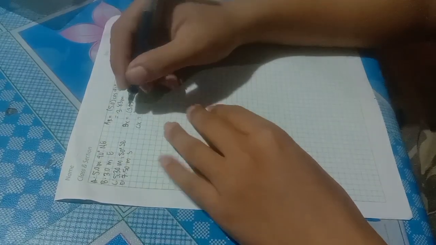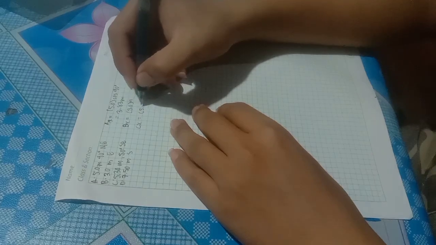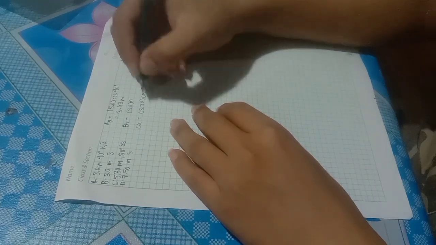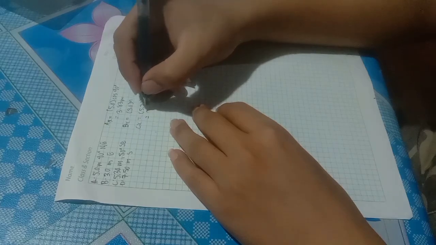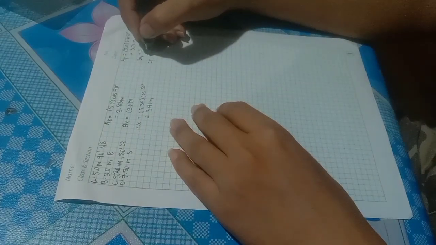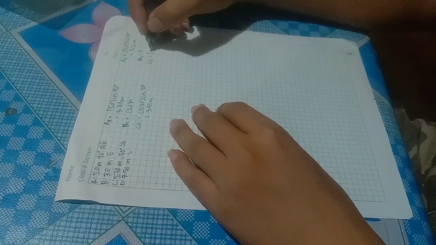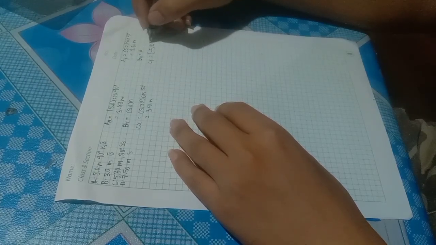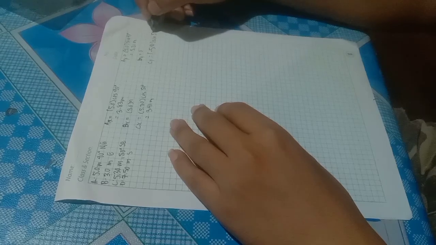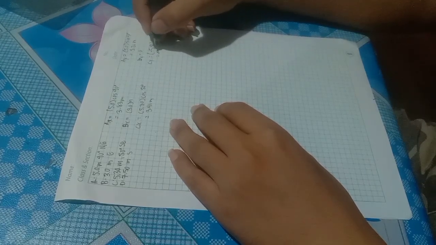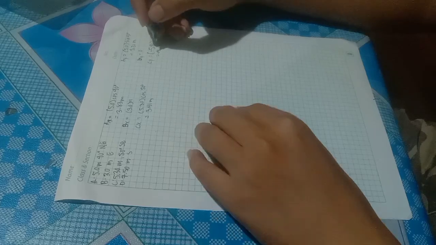And Cx, which is equal to 5.30 cos 50 degrees, which is equal to 3.41 m, and Cy, which is equal to negative 5.30 sin 50 degrees, which is equal to negative 4.06.